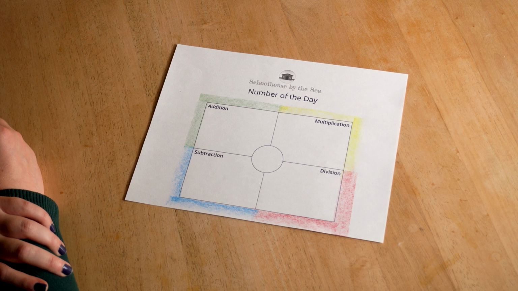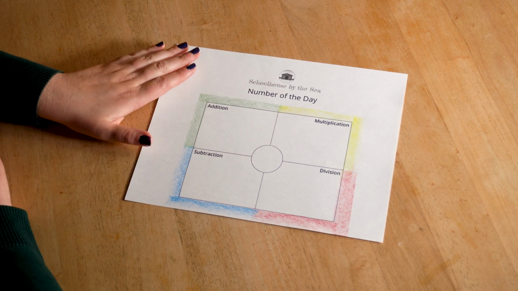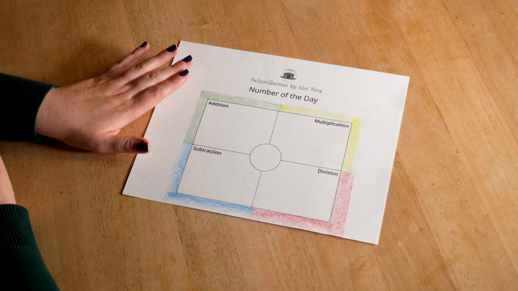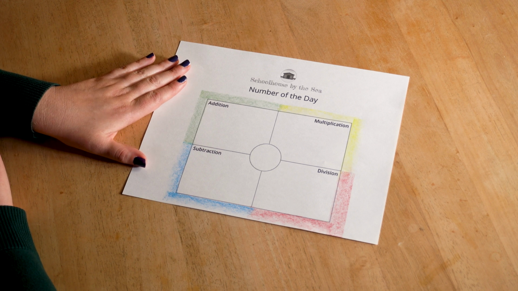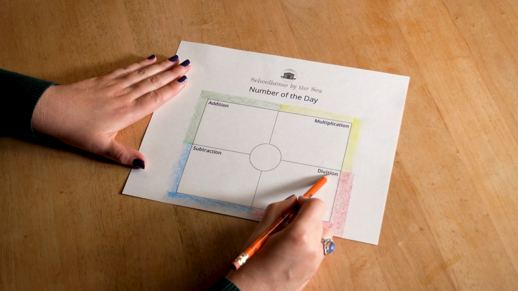I'm Miss Sylvia, and today I'm going to show you an activity called Number of the Day. This is a great way to be creative with numbers, and it's a way to practice all the different processes: addition, multiplication, subtraction, and division.